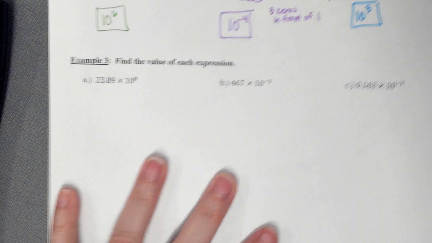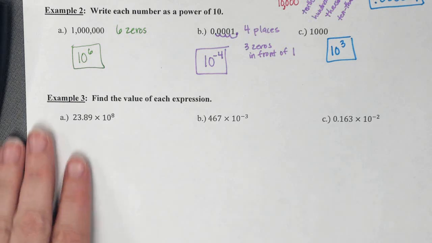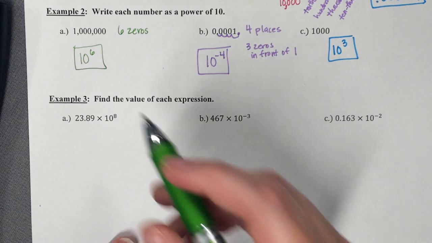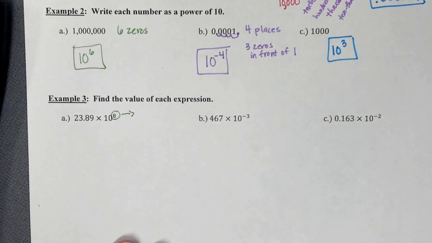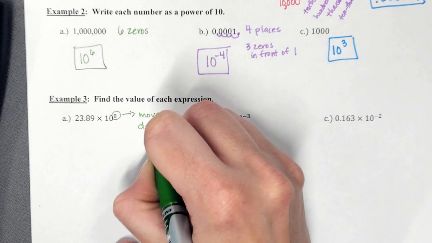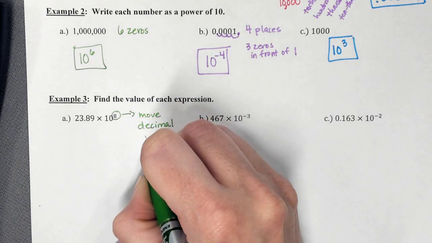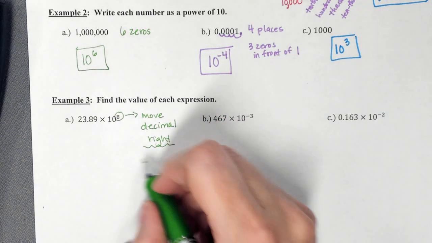All right, nice work. The next thing we're going to do is find the value of each expression. What we're going to do is move that decimal to the right. If you have 10 to the 8th power, you're going to move the decimal right 8 places.